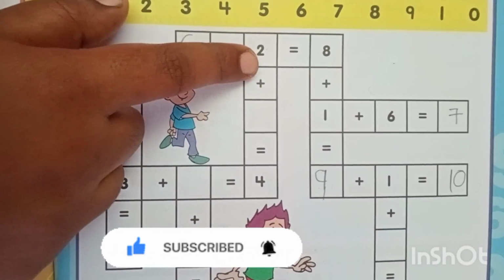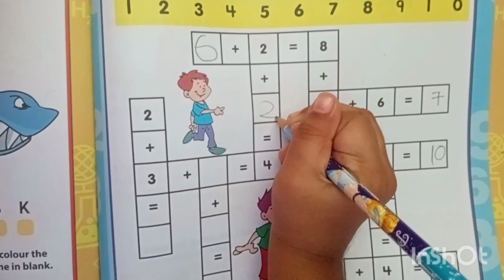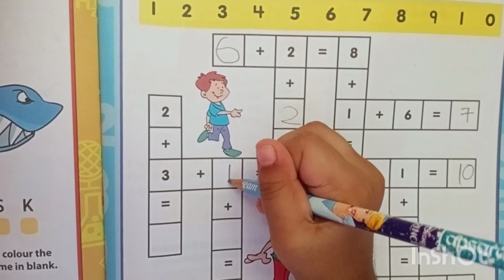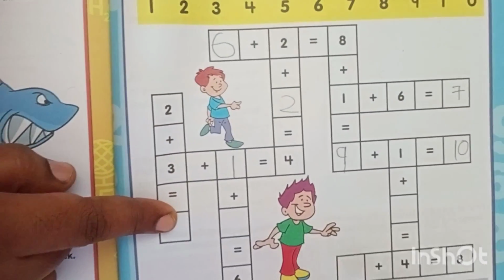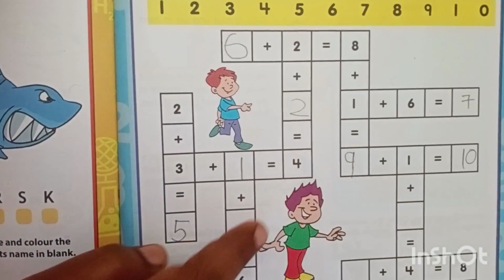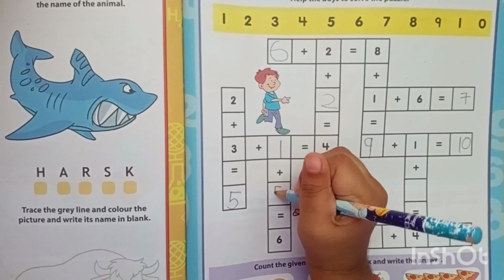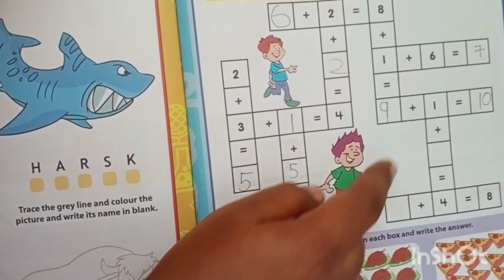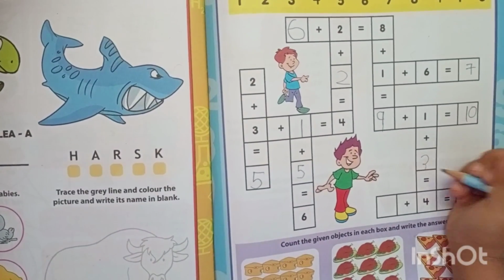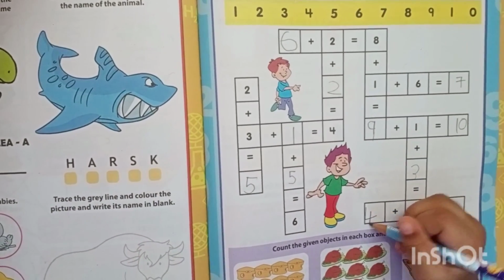10. Okay, now 2 plus dash is equal to 4. 2. Then 3 plus dash is equal to 4. 1. 2 plus 3 equal to 5. Then 1 plus dash is equal to 6. 5. Okay. Now what is remaining? 1 plus dash is equal to 4. 3. And dash plus 4 is equal to 8. 4. 4 plus 4 is 8.